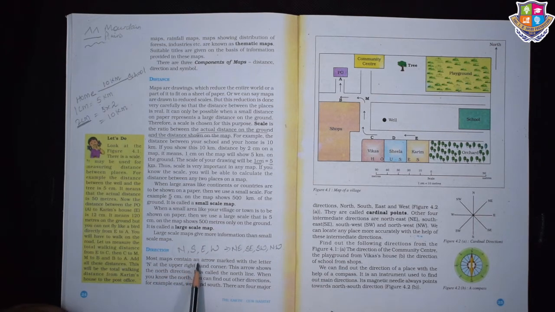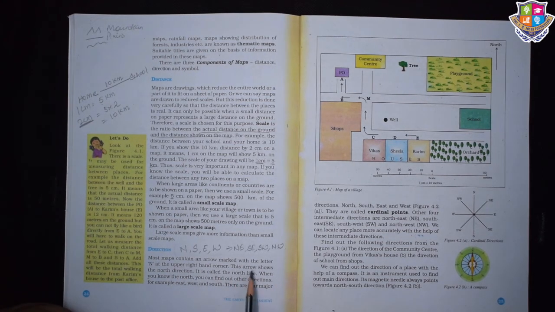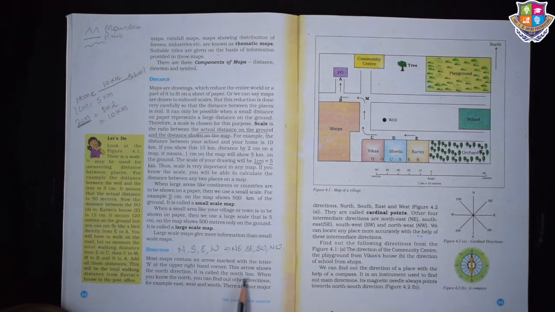Most maps contain an arrow marked with the letter N at the upper right hand corner. This arrow shows the north direction. It is called the north line. When you know the north, you can find out other directions very easily. For example, east, west and south.